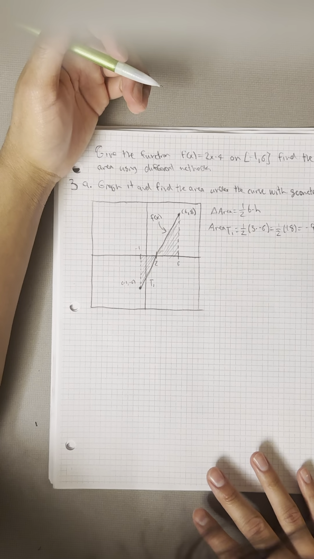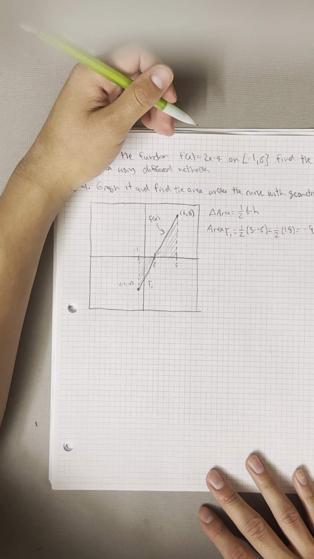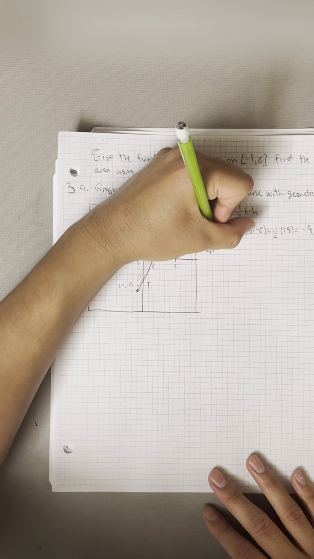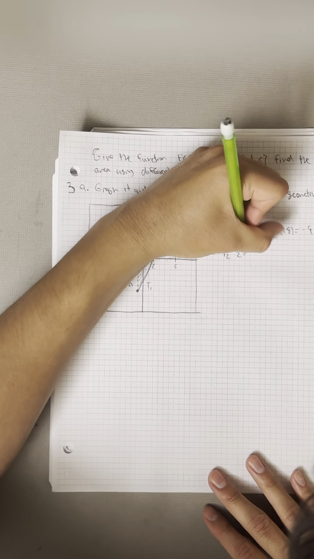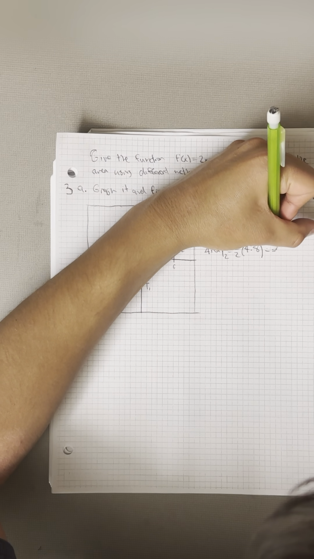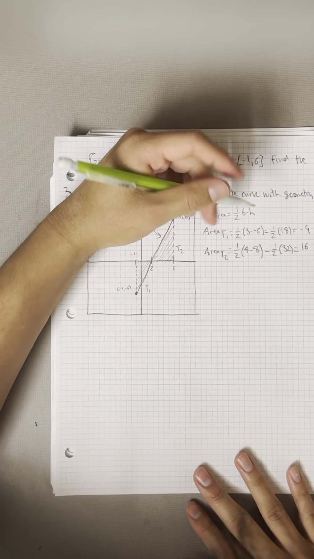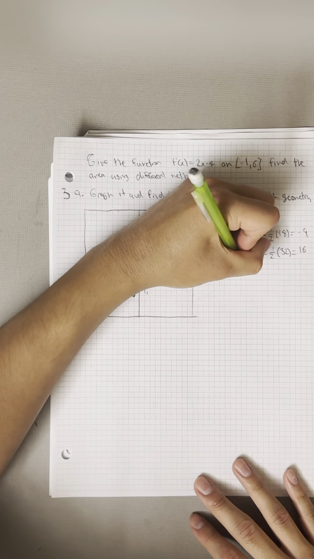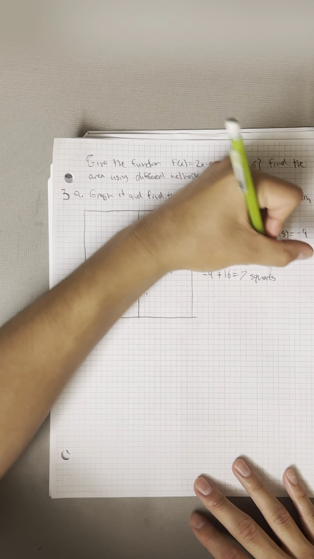And now we are going to find the area of triangle 2. The area of T2 is equal to 1/2 base of 4 times height of 8, which is 1/2 of 32, which is 16. Now we add these areas together. It is negative 9 plus 16, equal to 7 squares. 7 squares is the total area.